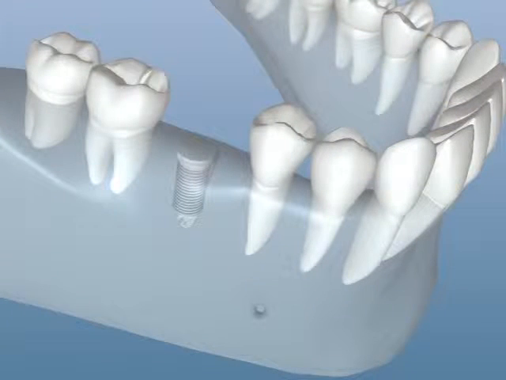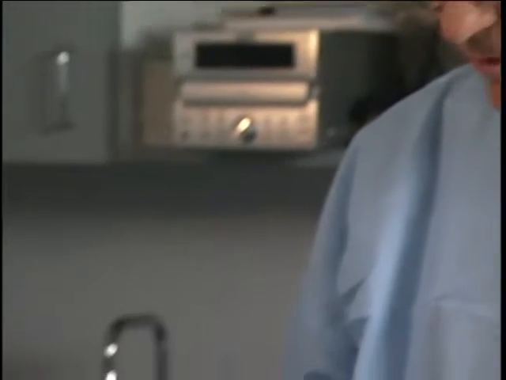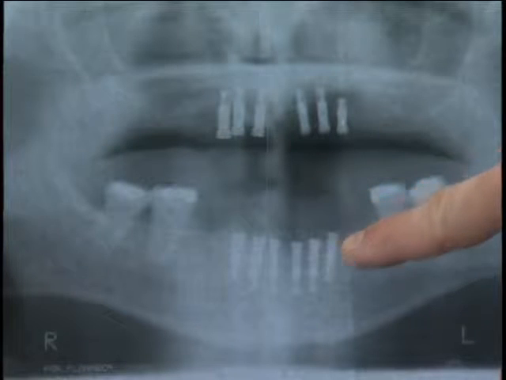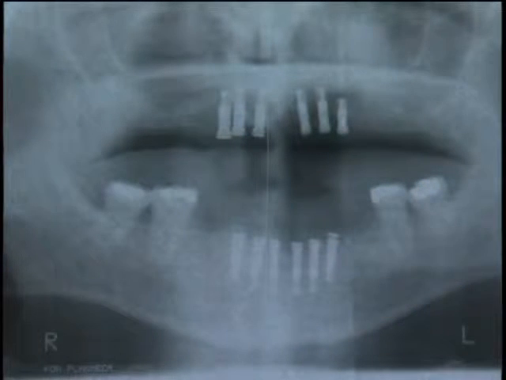And during this time, osseointegration takes place. Now, this is the process where the jawbone grows tightly around the implant to hold it firmly in place. The osseointegration process is verified through clinical examinations and X-ray diagnosis. And this process must be complete before the second phase of the surgery can occur.